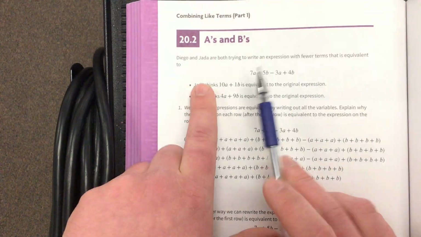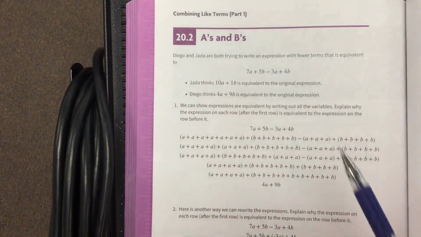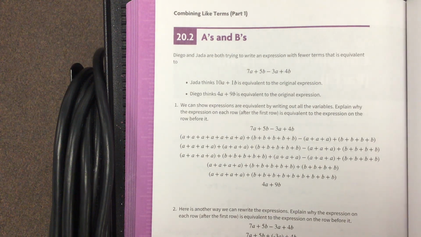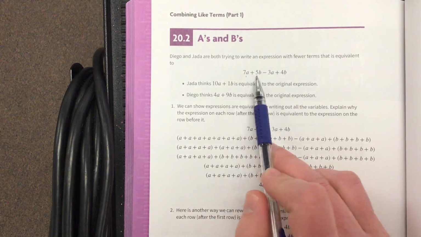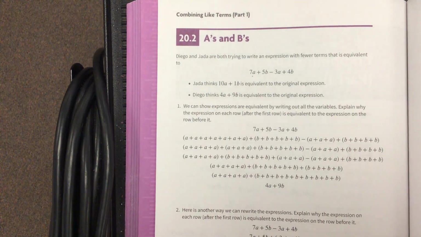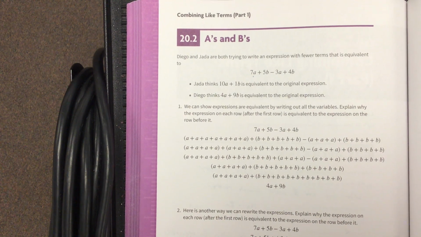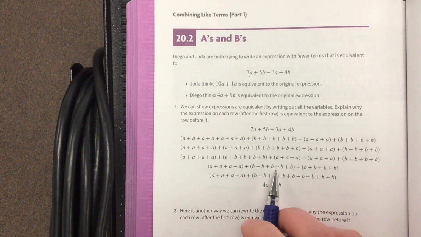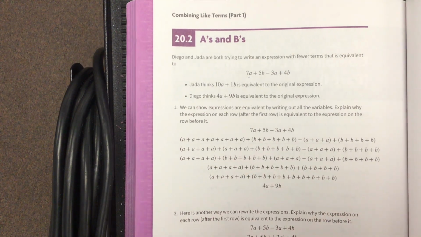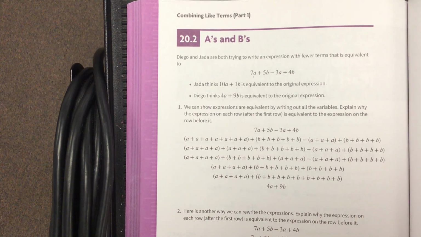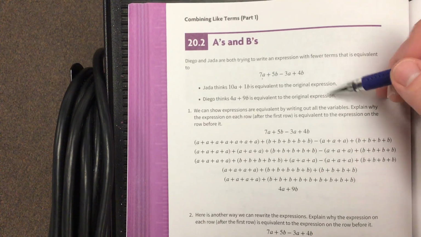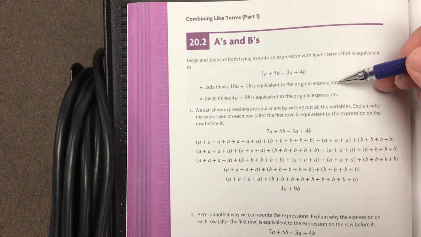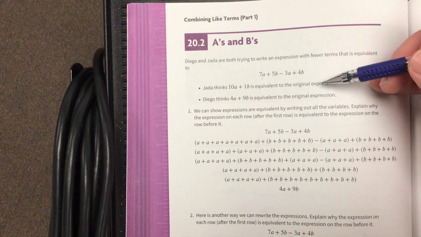All right. In 22, we have A's and B's. It says Diego and Jada are both trying to write an expression with fewer terms that is equivalent to 7a plus 5b minus 3a plus 4b. Jada thinks 10a plus 1b is equivalent to the original expression, and Diego thinks 4a plus 9b is equivalent. Do you agree with either one of those right off the bat? You think neither of them are right?